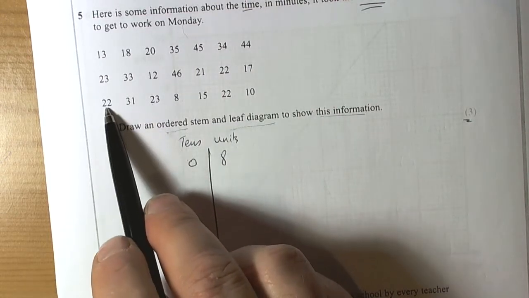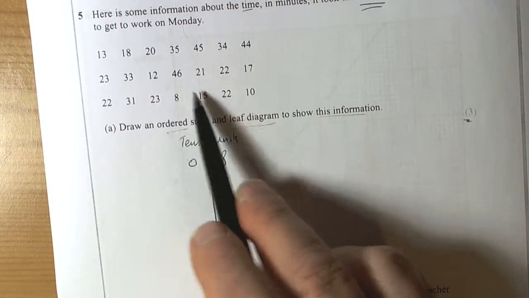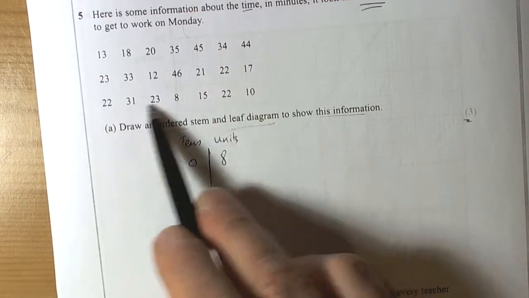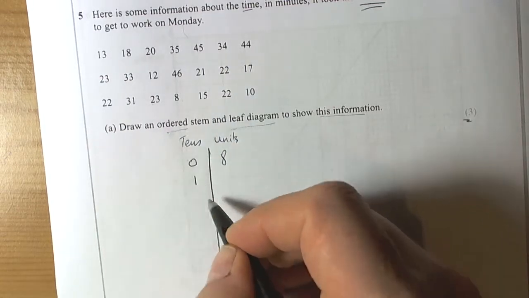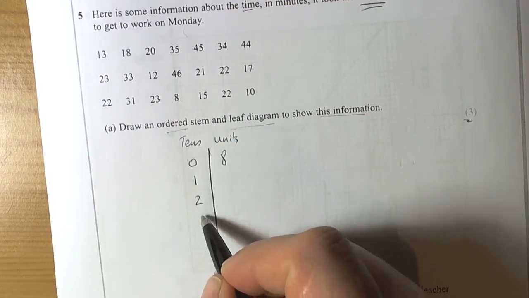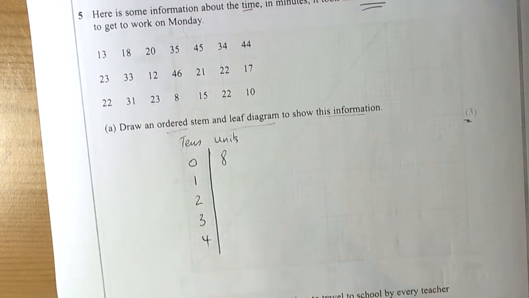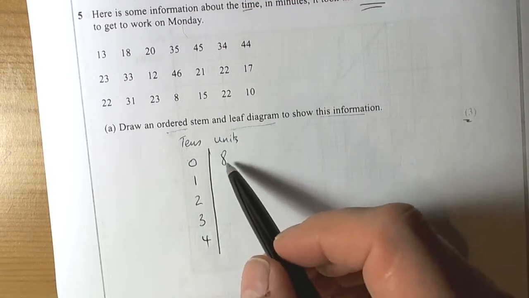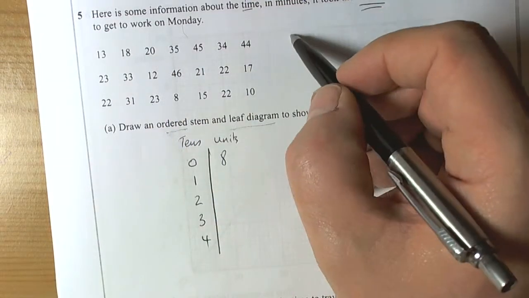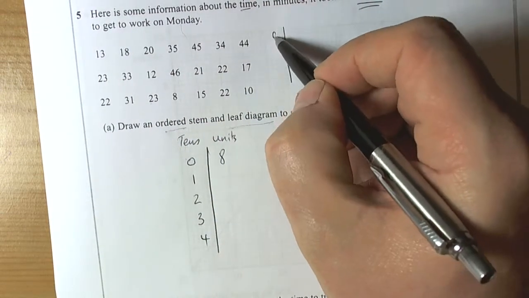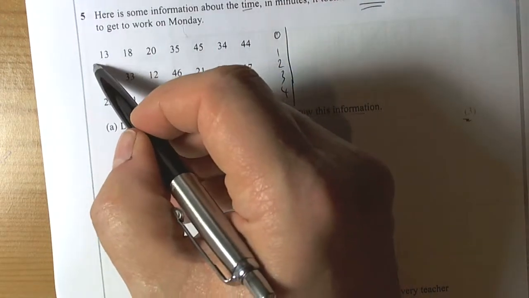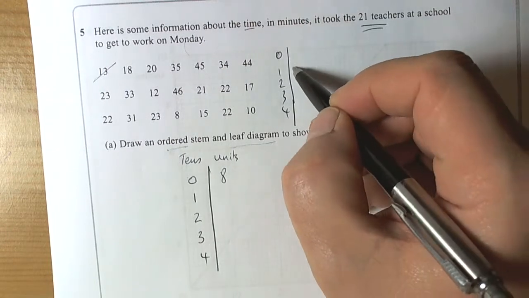Then we look for the largest value to see how far we've got to go up, and when we scan through we can see there's a 46, nothing larger. So we need our table to go in the 10s, 20s, 30s and up to the 40s. Now it's asking us to do it in order, so a quick way of doing this is to go through each number one by one, so you can get a quick list first.